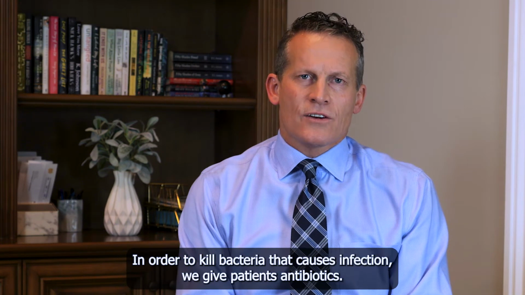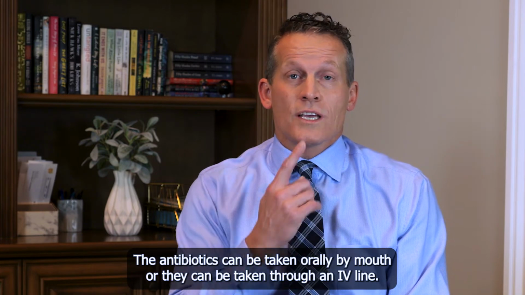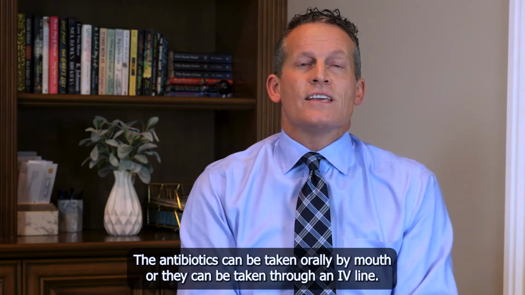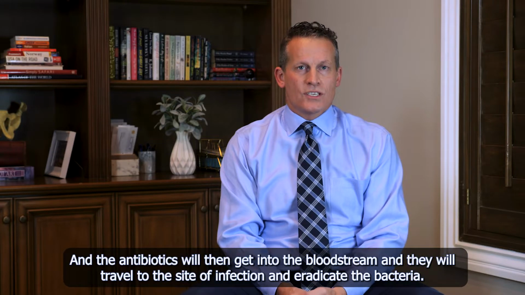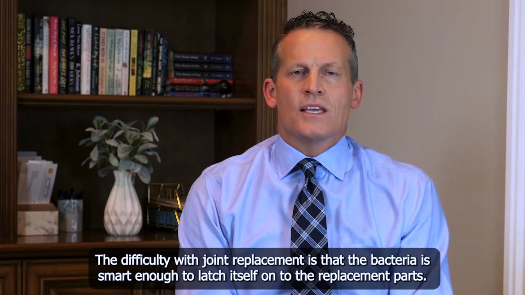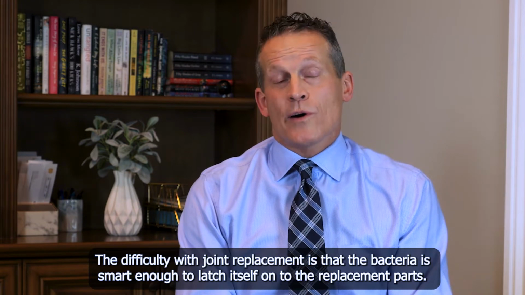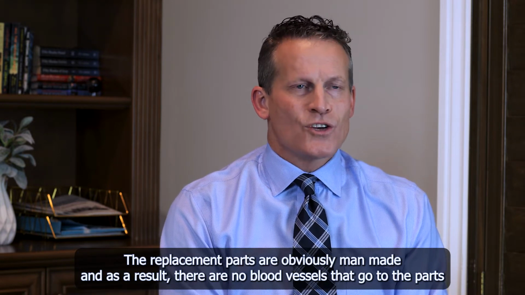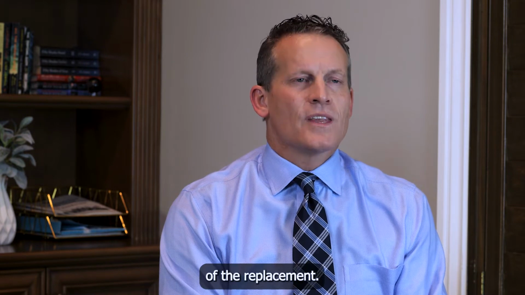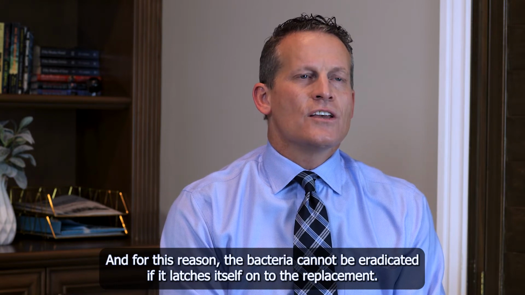In order to kill bacteria that causes infection, we give patients antibiotics. The antibiotics can be taken orally by mouth, or they can be taken through an IV line. And the antibiotics will then get into the bloodstream and they will travel to the site of infection and eradicate the bacteria. The difficulty with joint replacement is that the bacteria is smart enough to latch itself onto the replacement parts. The replacement parts are obviously man-made, and as a result, there are no blood vessels that go to the parts of the replacement. And for this reason, the bacteria cannot be eradicated if it latches itself onto the replacement.